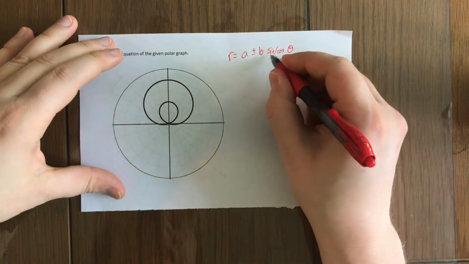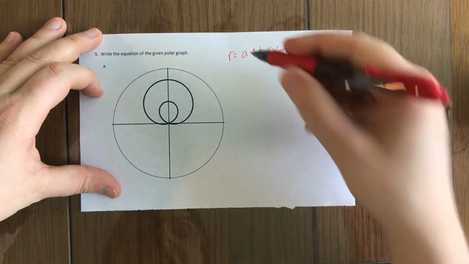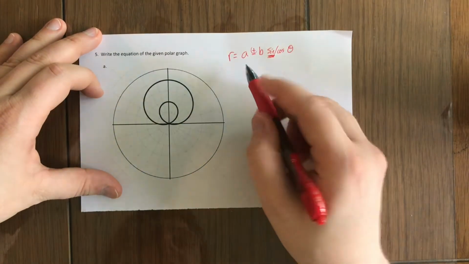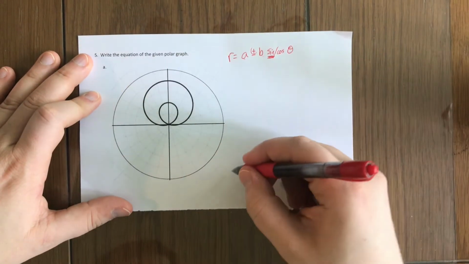When I'm looking at this one, I know that it actually is going to be sine because it wraps itself around the y-axis, and I also know it's going to be positive. So what I really need to do here is figure out what a and b are going to be. And there's a couple different ways we could go about doing this.